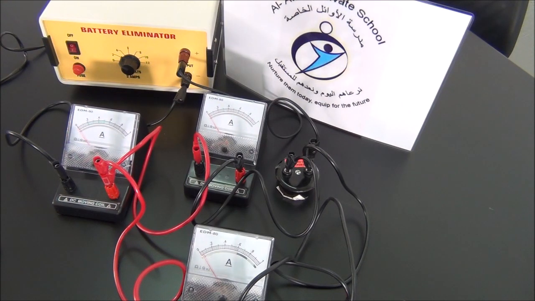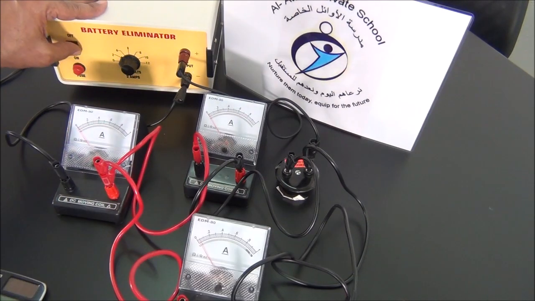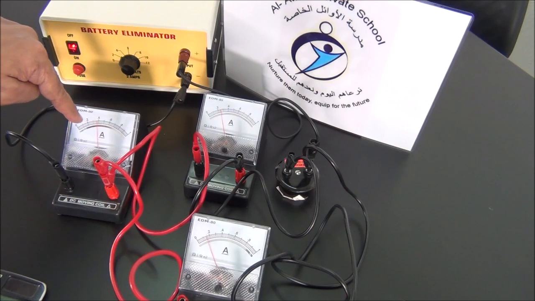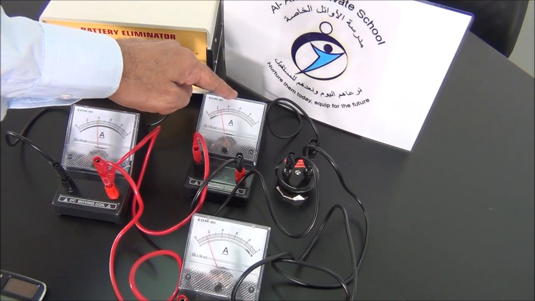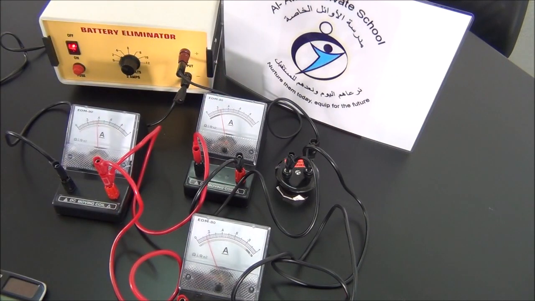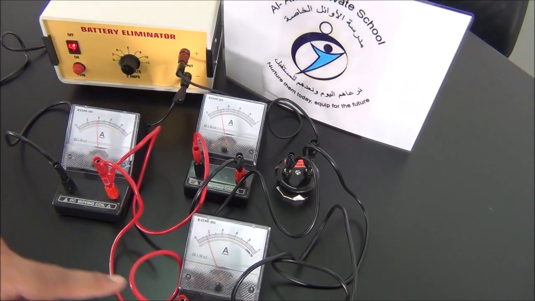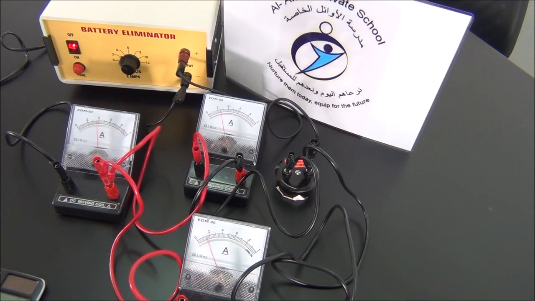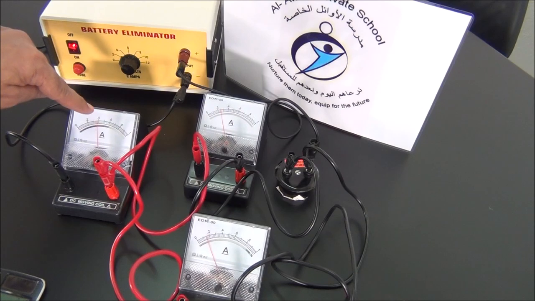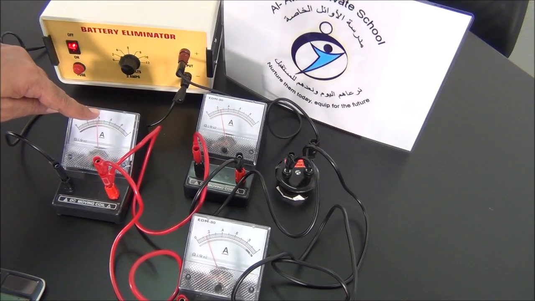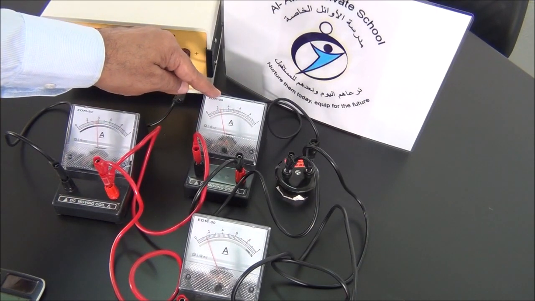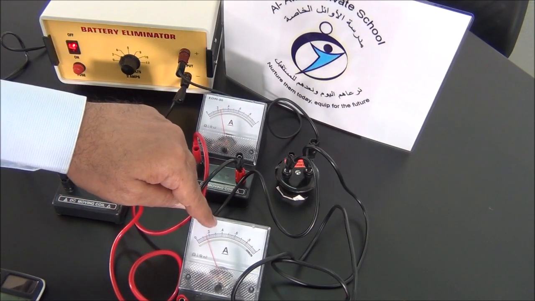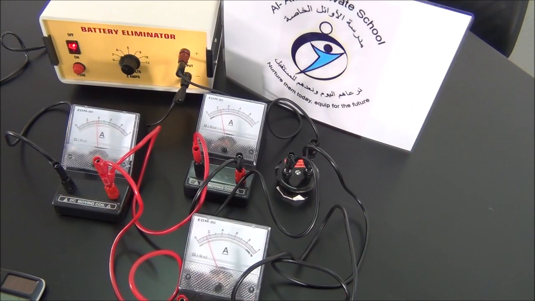Now we start taking the measurements. I1 is 3.8 ampere, I2 is 2.5 ampere, and I3 is 1.4 ampere. So I1, the current in, is 3.8 ampere, and I2 and I3 are out.